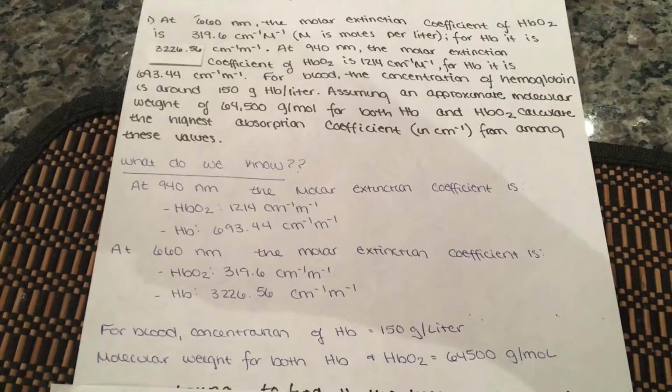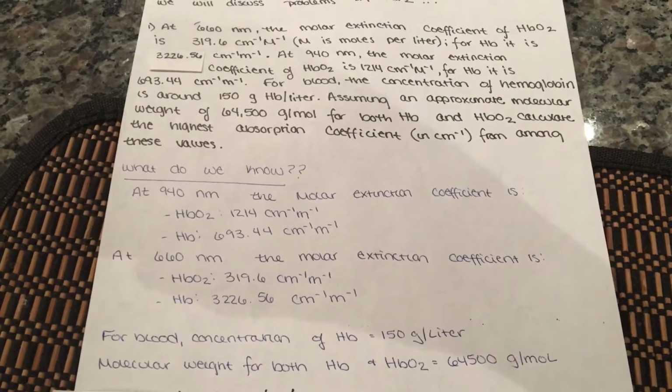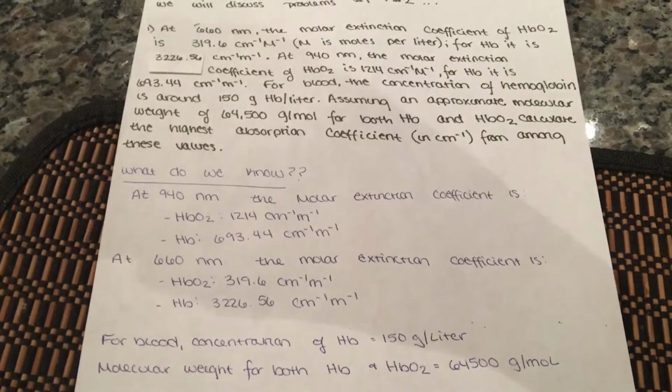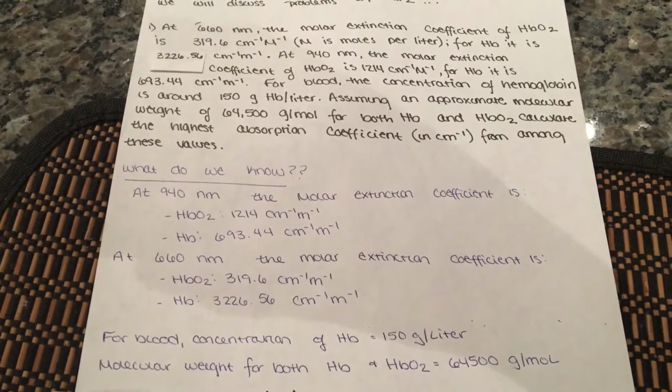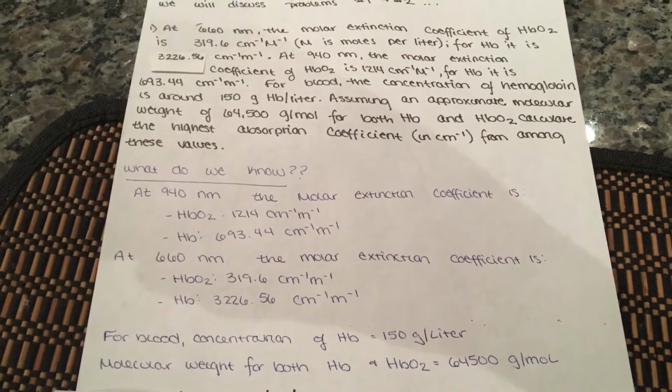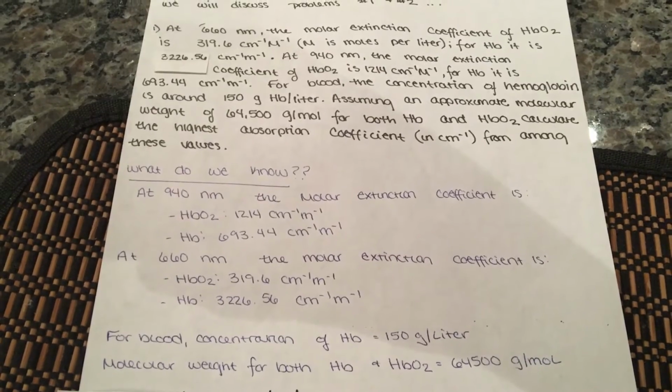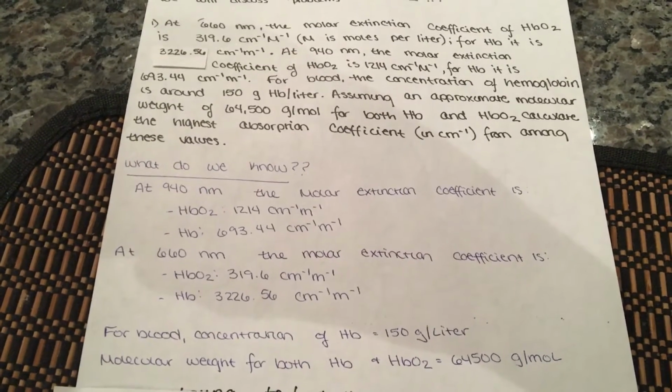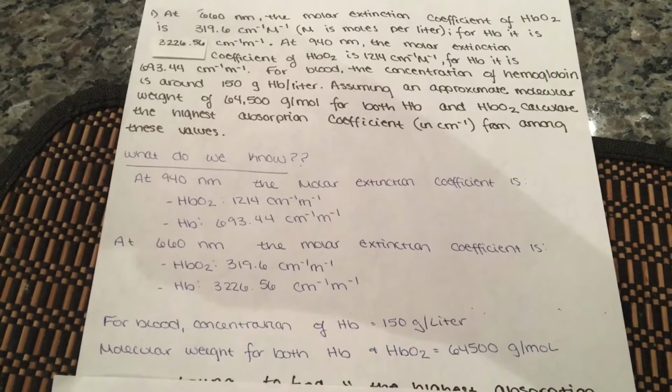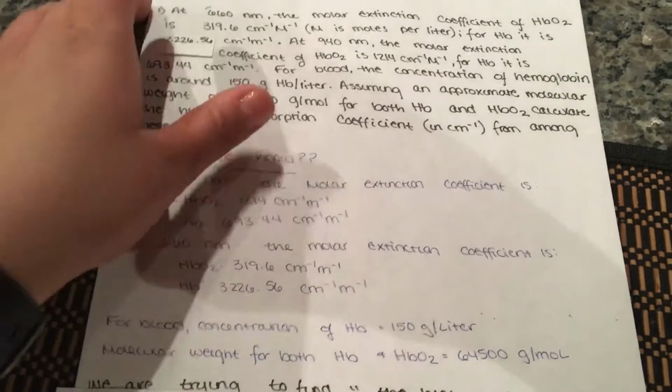For hemoglobin, it is 3,226.56 centimeters. We also know, for blood, the concentration of hemoglobin is 150 grams per liter. Molecular weight for both hemoglobin and oxygenated hemoglobin is 64,500 grams per mole.